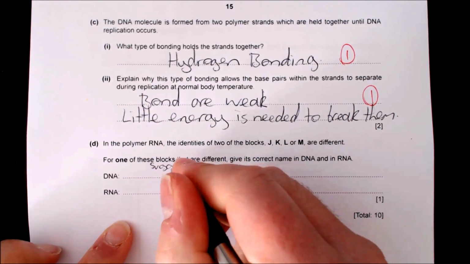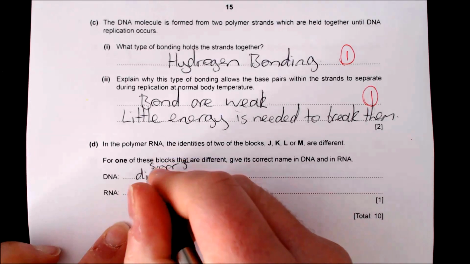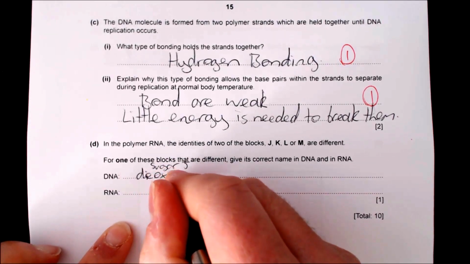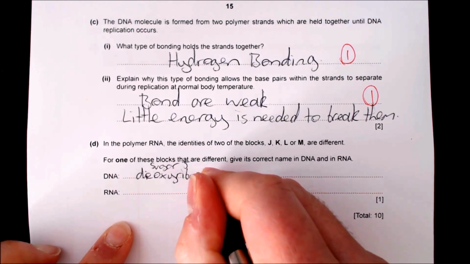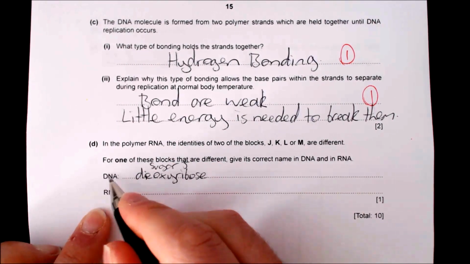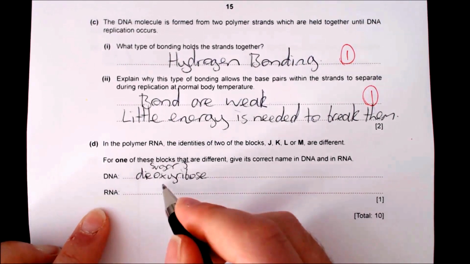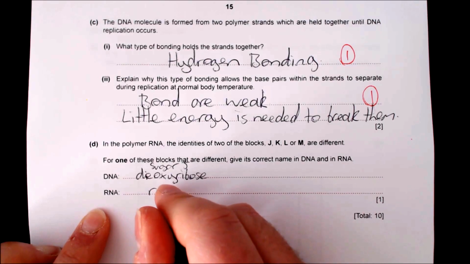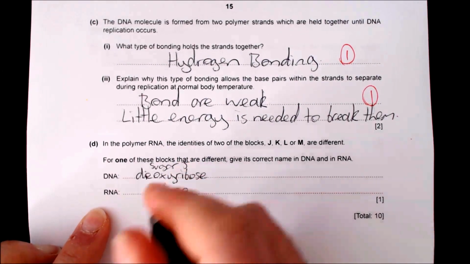So the sugar J, in DNA, we've already labelled that as deoxyribose. But in RNA, obviously the D stands for deoxy, and the R just stands for ribose. So this is literally just ribose. So you might be able to remember it that way. Okay, so that's what's slightly different about them.